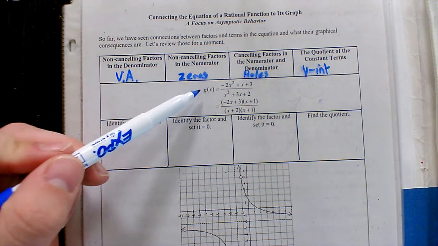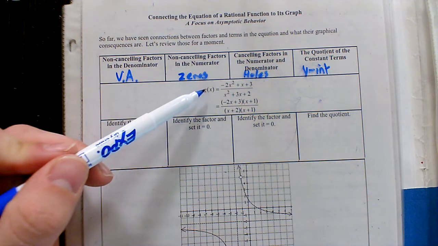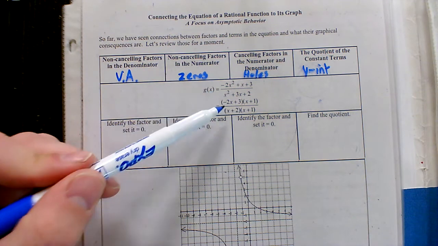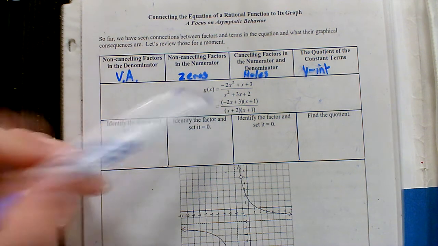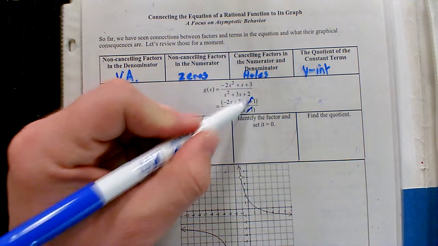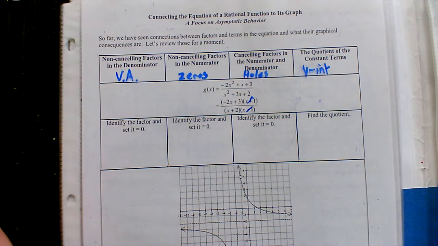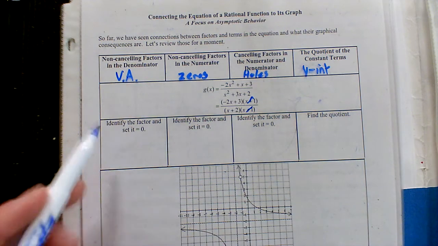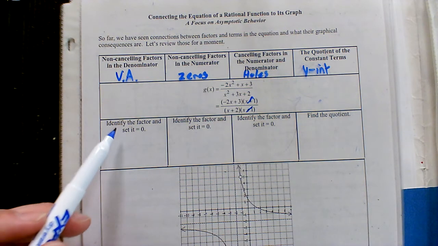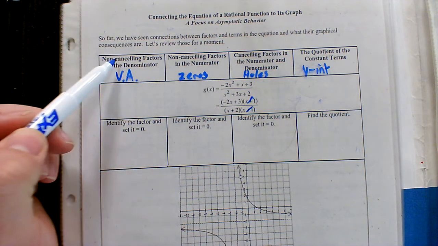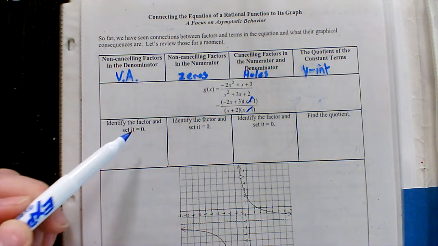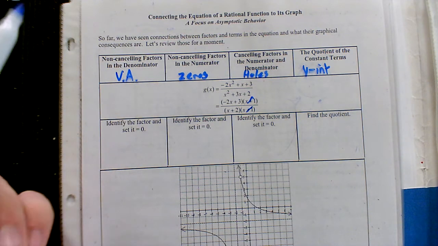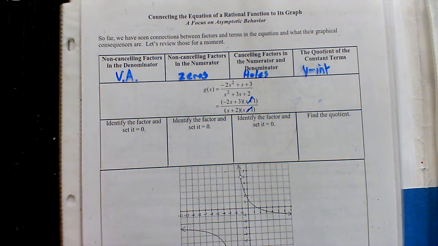If we look in the next row, they give us the rational function. They've already factored it for us, so we can see that those factors would end up canceling there. Let's go ahead and figure out this information that they ask us for. Identify the factor and set it equal to 0. They're talking about the vertical asymptote, so which one do we need to set equal to 0?